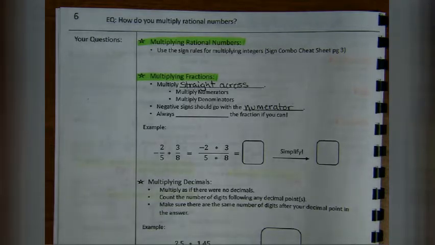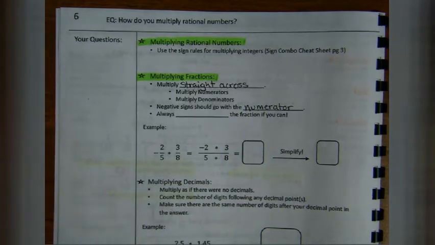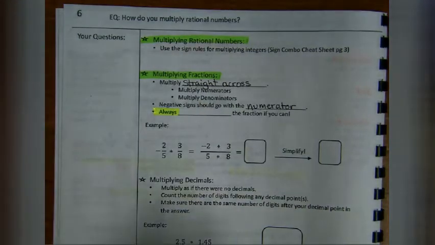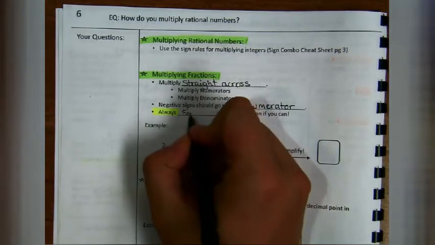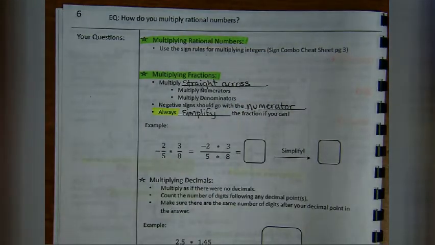And then once you have done your multiplication, you always, I'm going to highlight that always because you need to not forget, always simplify your fraction if you can. I'm hoping you guys take away, always simplify your fraction if you can. Please do not forget to do that.